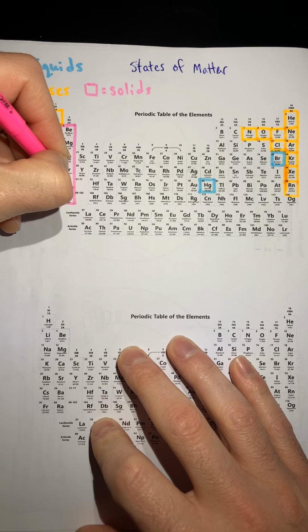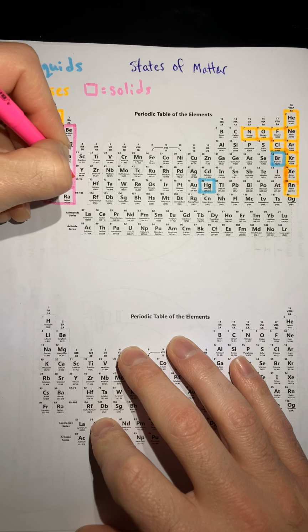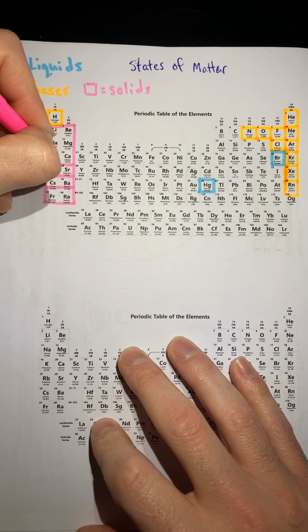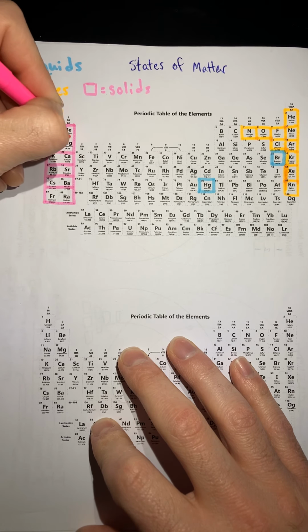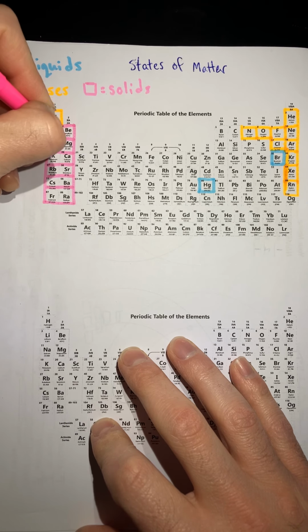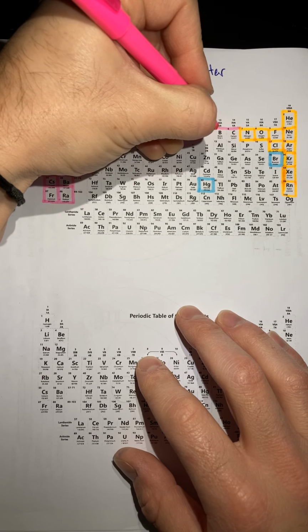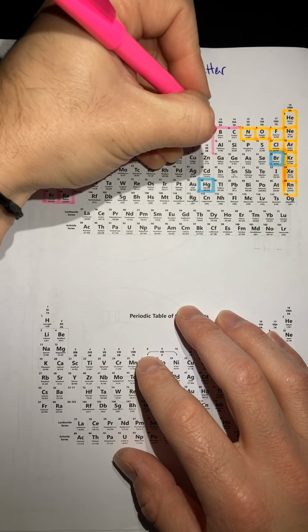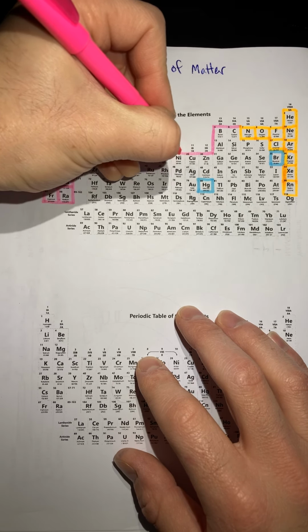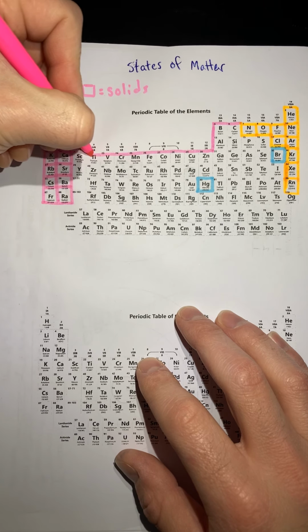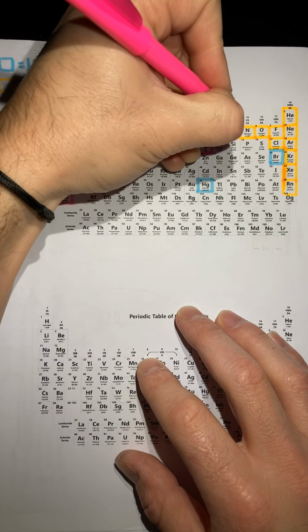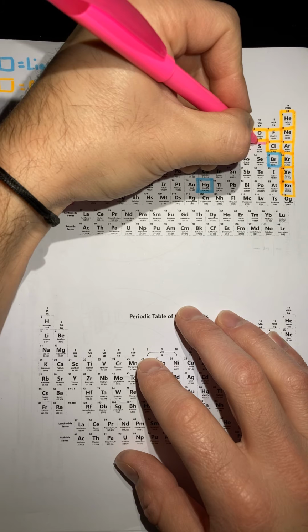That's where your bottom section is actually pulled out. Go ahead and color that too. So there are by far a lot more solids on the periodic table than anything else.